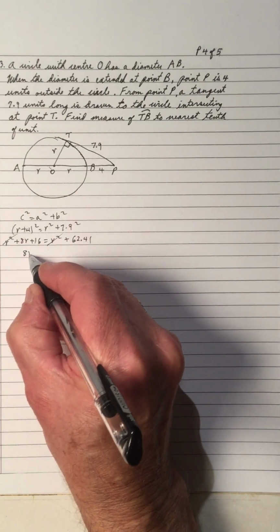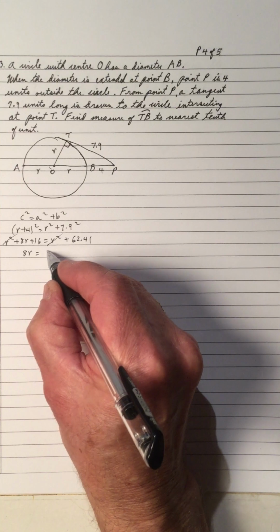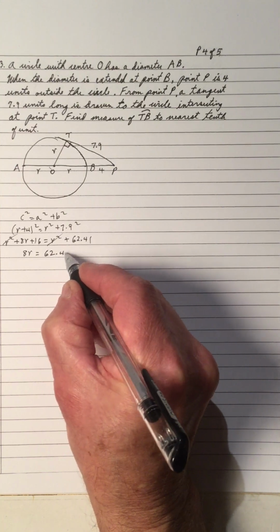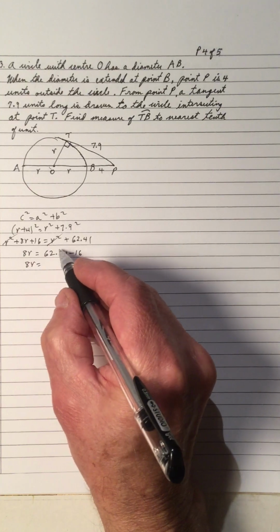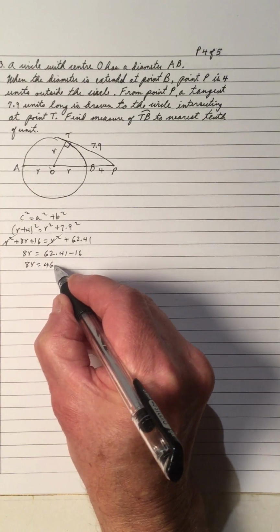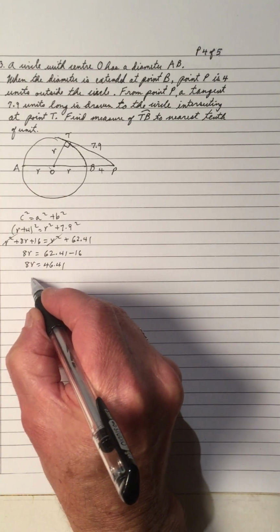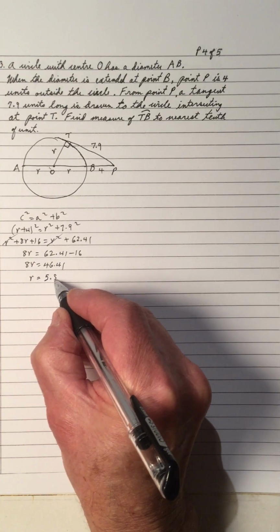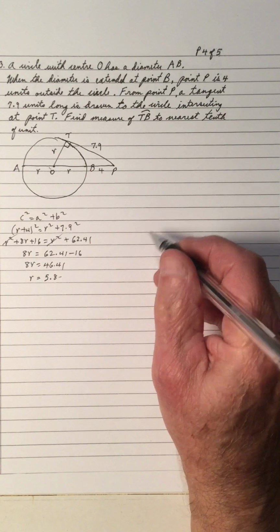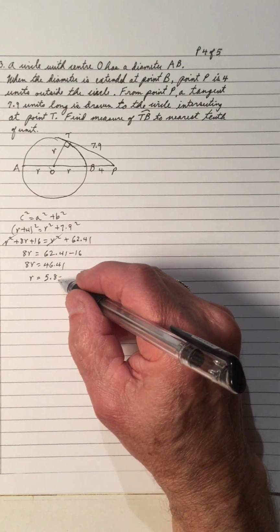The R squareds cancel out because they're on each side. So that means 8R is equal to 62.41 minus 16. 8R is 46.41. And we divide by 8, R is equal to 5.8. We're going to the nearest tenth, so we'll go 5.8.